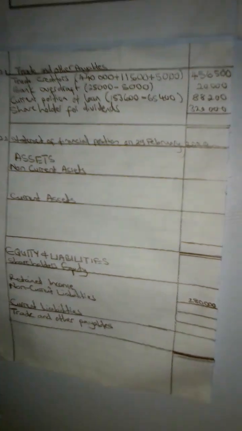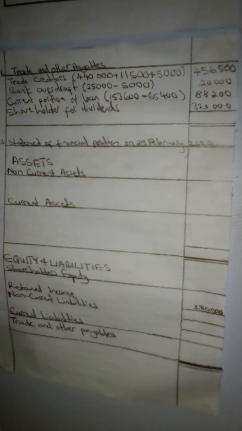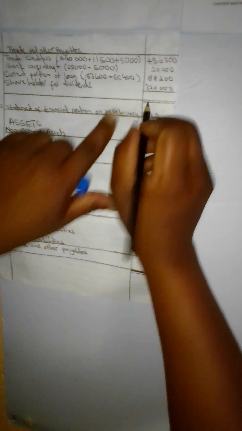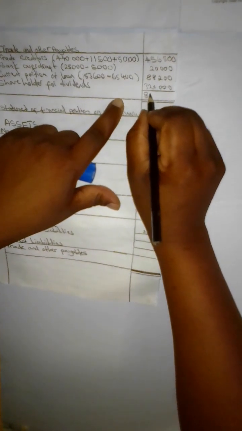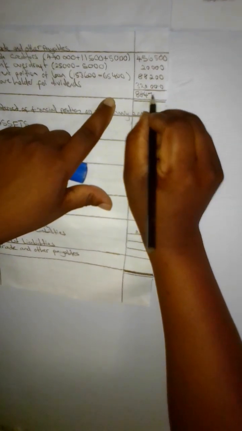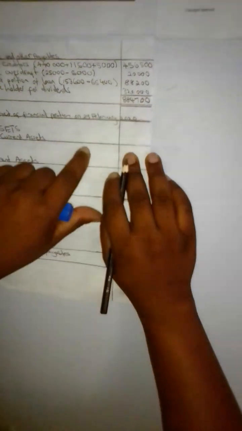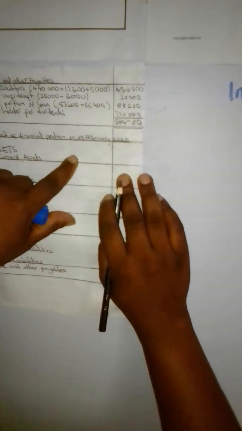So let's add everything and check with our calculator exactly how much we are going to get at the end. After adding everything for the trade and other payables, we are going to get 884,700. That is the trade and other payables.